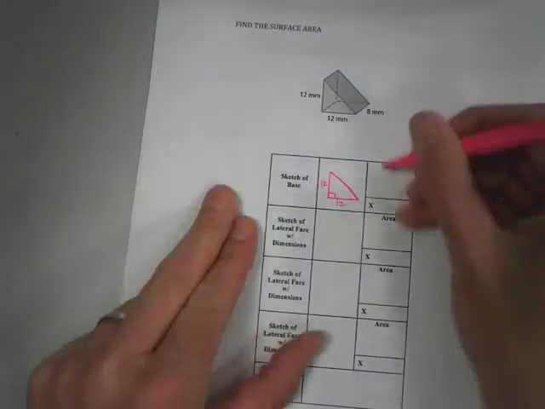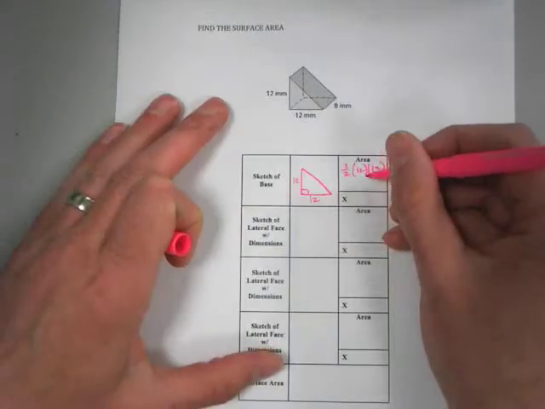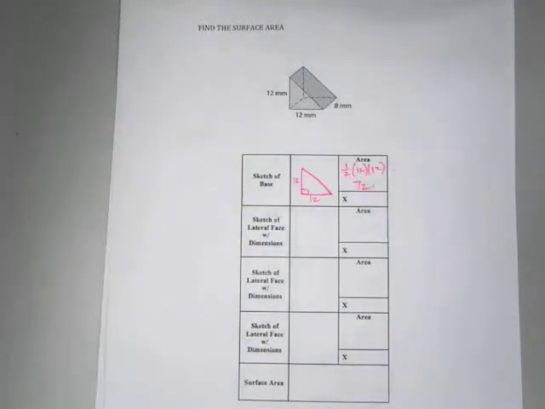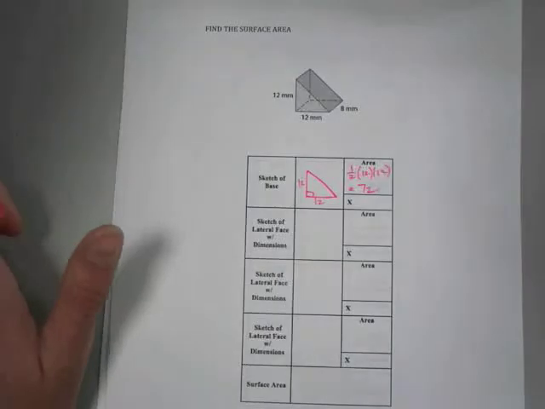What's half of 144? Okay, blurb. Hopefully it doesn't do that again. What is it? 72. 72 is not half of 144. Yes, it is. Okay, so that is the area of the triangle. How many of them are there in that three-dimensional solid? Two. So that's what this X is for, to tell you that there's two triangular bases.